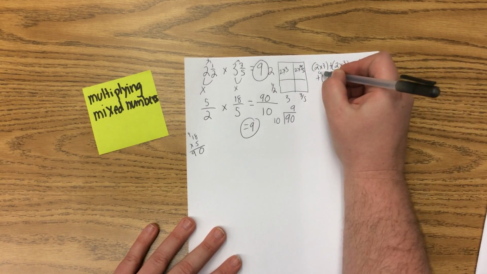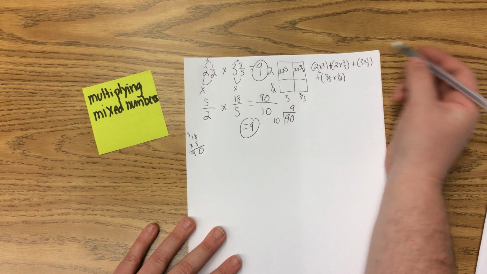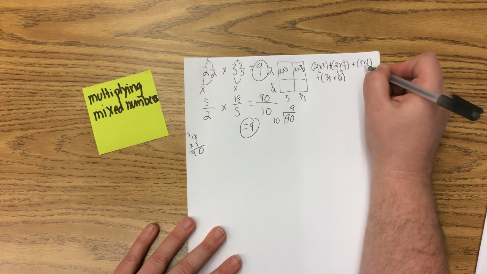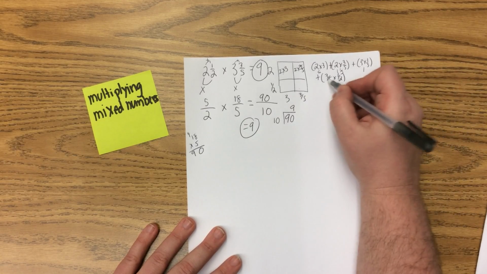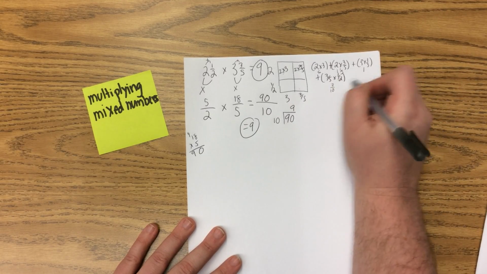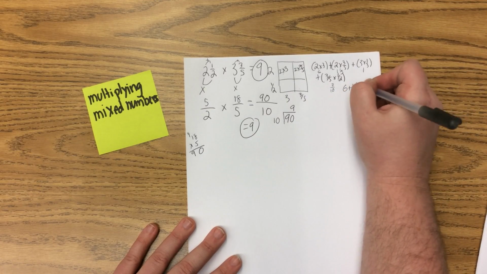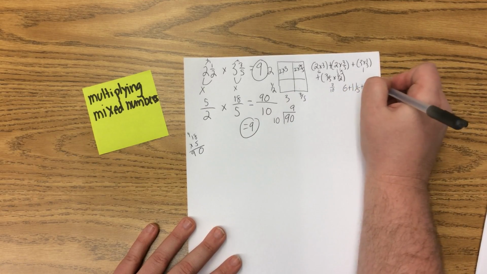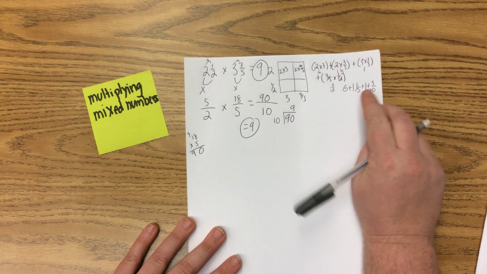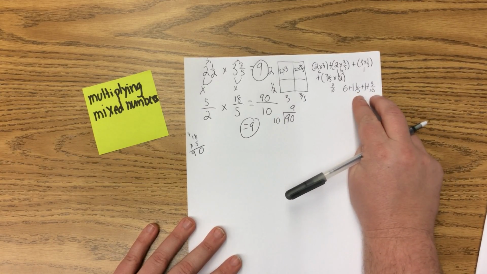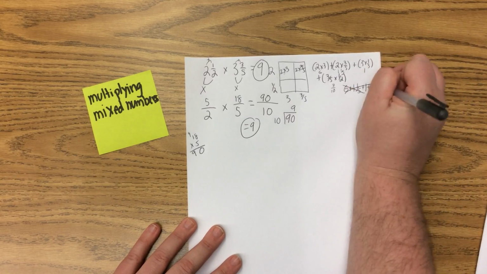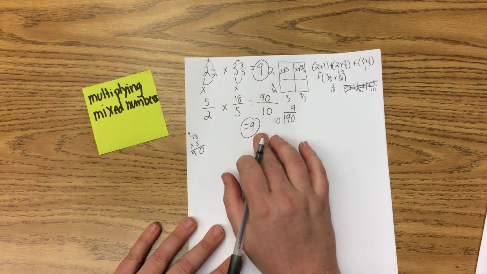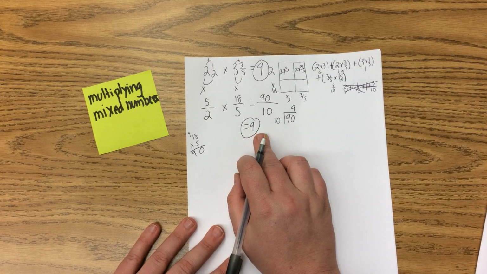2 times 3 equals 6. 2 times 3/5 is going to give you 1 1/5. 3 times 1/2 is going to give you 1 1/2. 3/5 times 1/2 is going to give you 3/10. And then you have to add them all together. And you can see here where we come into a problem, we have to add a fraction. And that's not always our favorite thing to do. So we're just going to stick with our improper fraction and our multiplication.